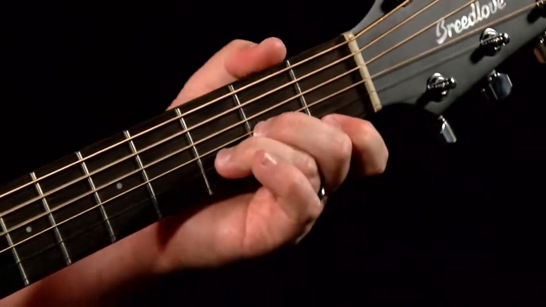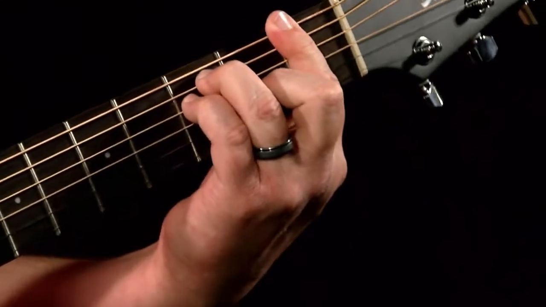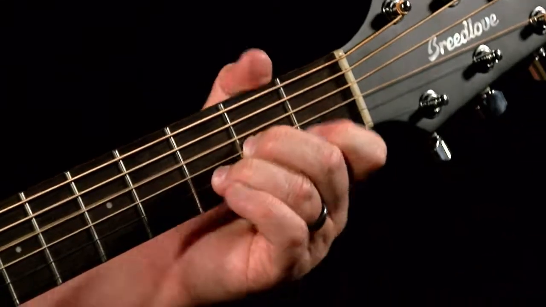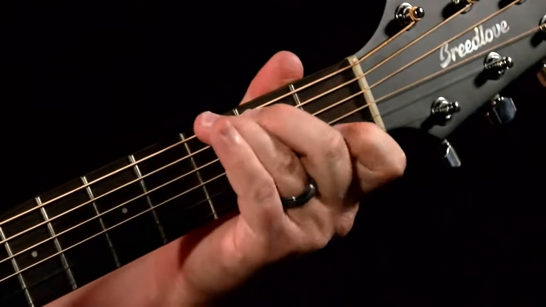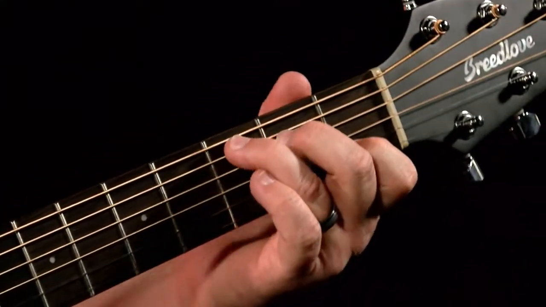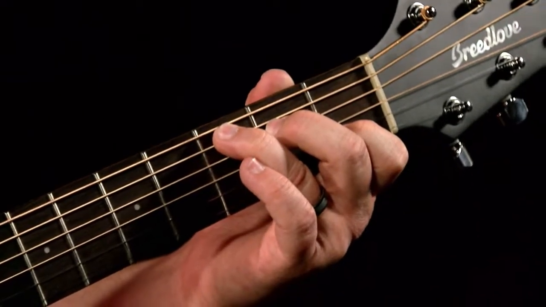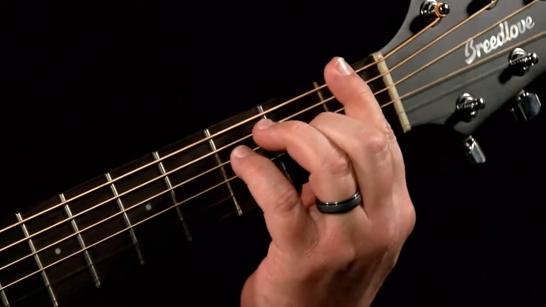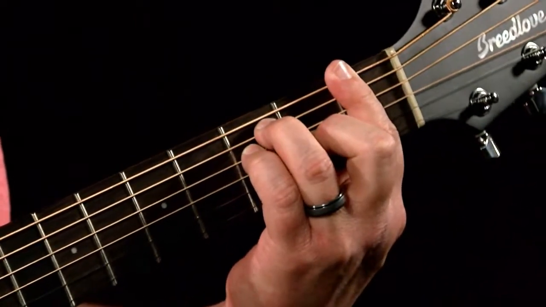1, 2, 3, 4. 1, 2, 3, 4. Then you land on a C chord. 1, 2, 3, 4. 1, 2, 3, 4. Then to F. 1, 2, 3, 4.